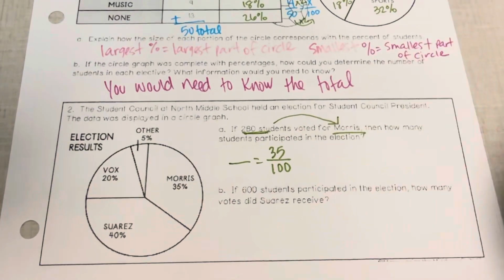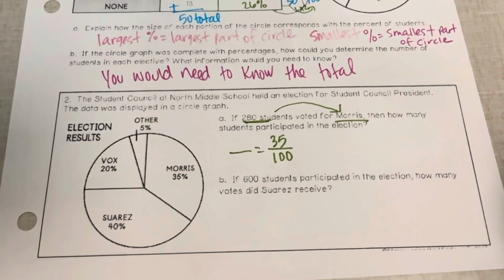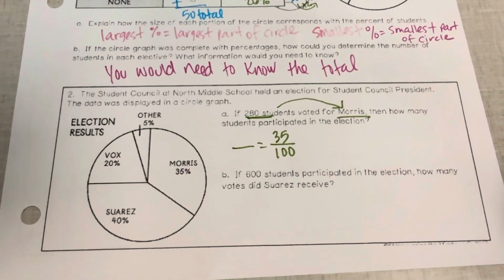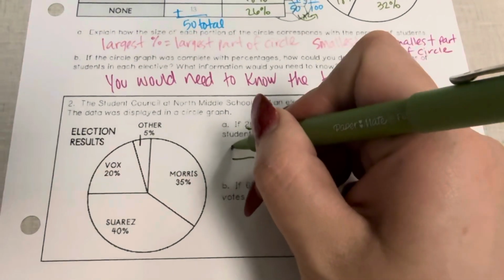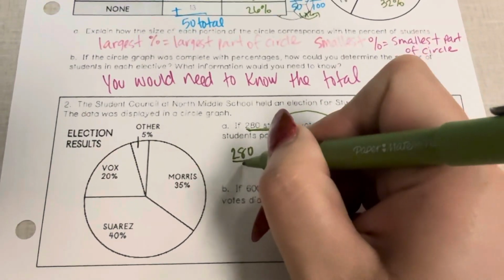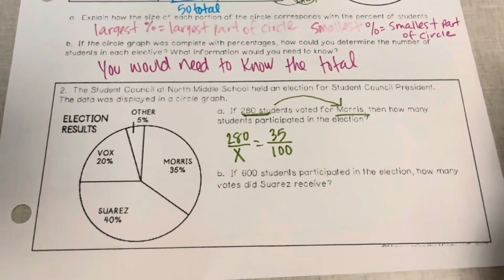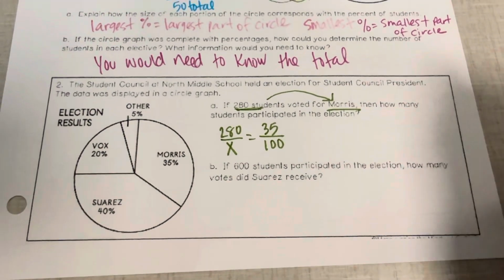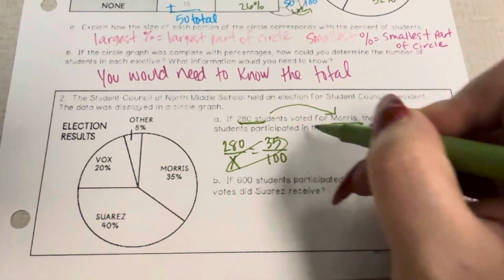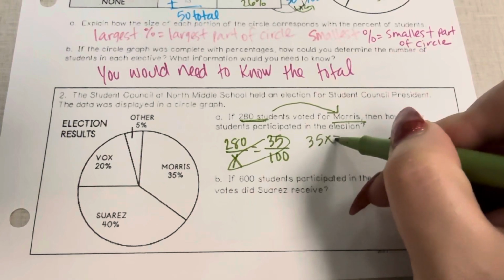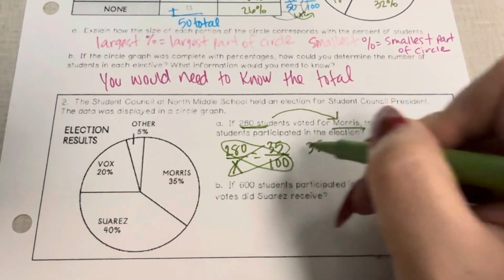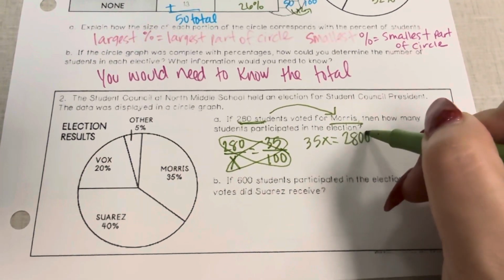280 is Morris. That is not how many total students were in the election. So that 280 is the part. We do not know how many students voted. Cross multiply, we have 35x and 28,000.